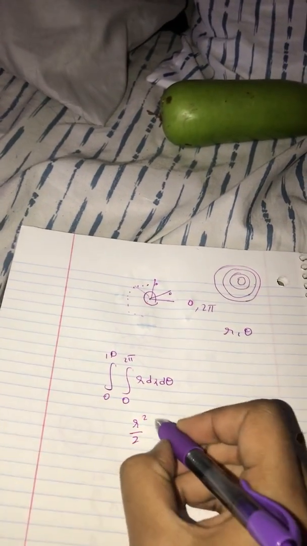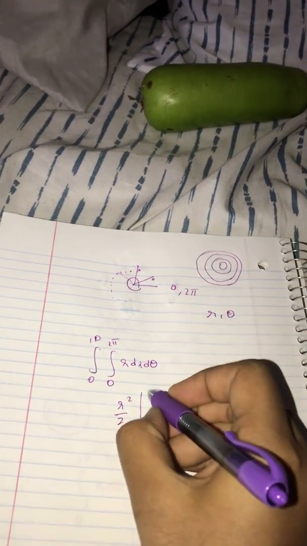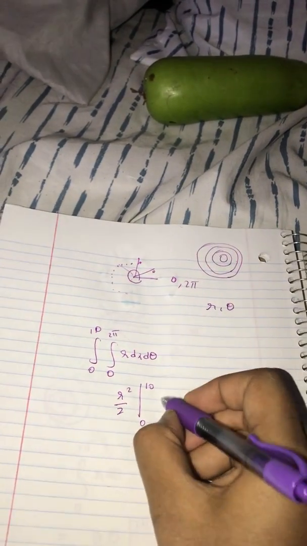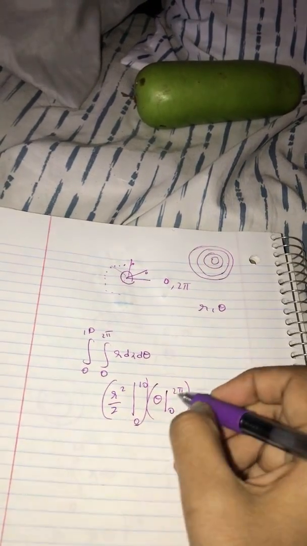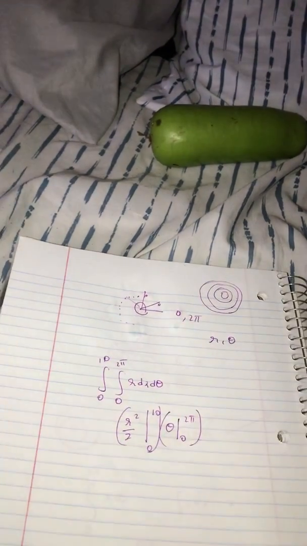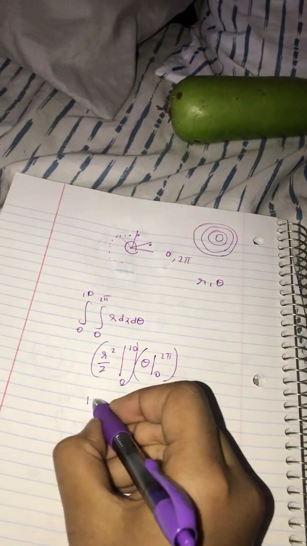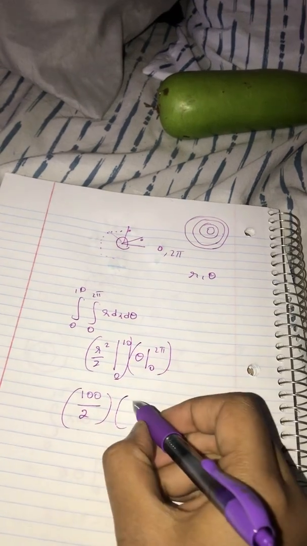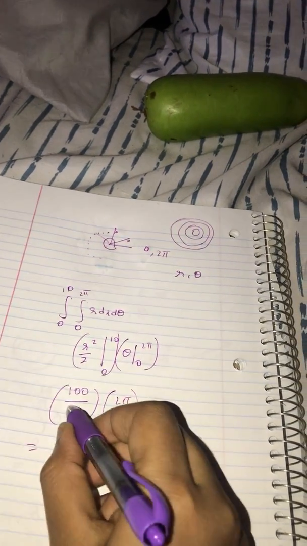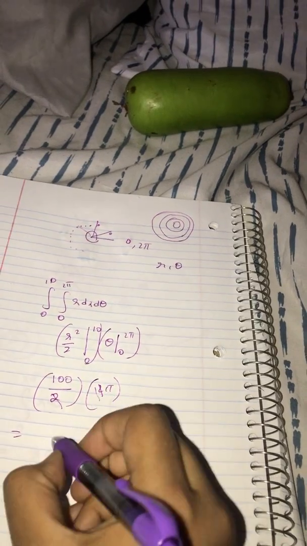For r dr, the integration is r squared over 2. The limits of integration are from 0 to 10. And similarly for d theta, the integral is theta and the limits of integration are 0 to 2 pi. If you multiply these two, that will give the area of that onion slice. So r squared is 100 over 2. I'm not bothered about that 0 because 0 doesn't add any value to this integral. Similarly, theta is 2 pi. So if you cancel these two, you get 100 pi. That's the area of that onion slice.